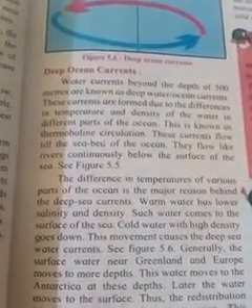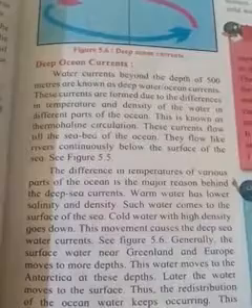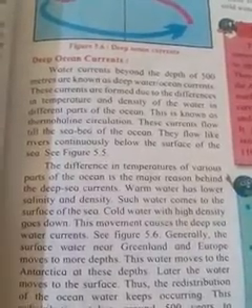Water currents beyond the depth of 500 meters are known as deep water or deep ocean currents.